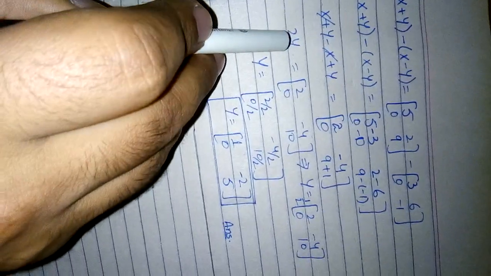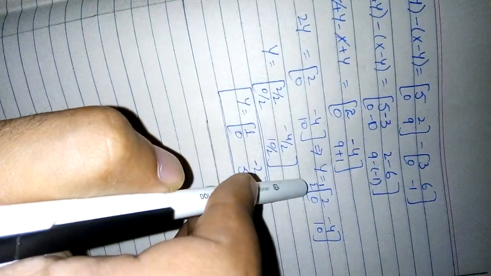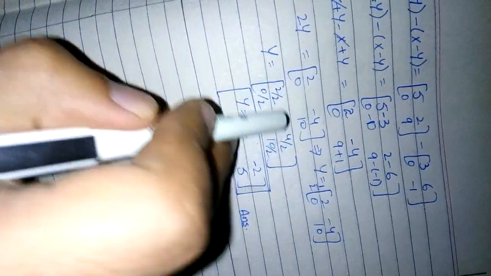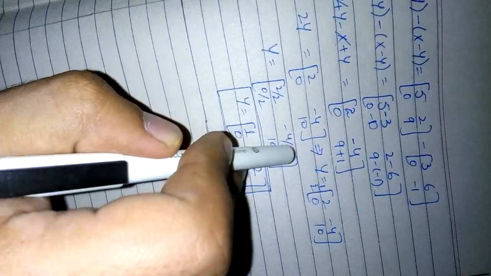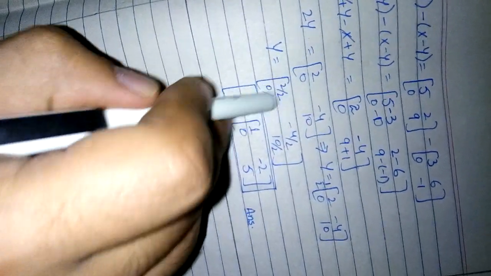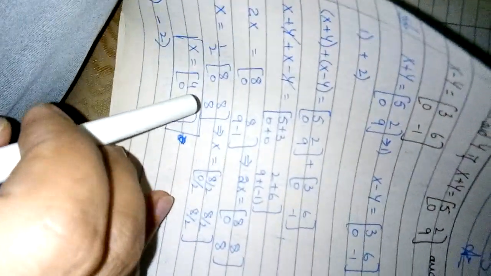We have to find out the value of y. So we will shift this 2, which will be 1 by 2. And this 1 by 2 will be multiplied with each and every element: 2 by 2, negative 4 by 2, 0 by 2, 10 by 2. And 10 by 2 is 5, negative 2, 1, and 0 by 2 is 0. So we have simplified the solution of x and the solution of y.